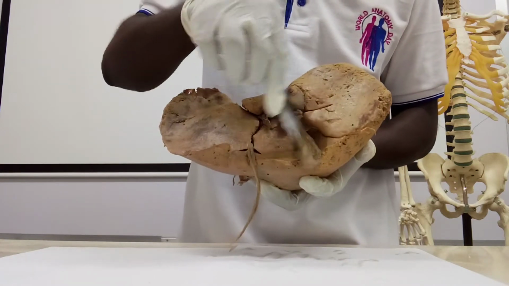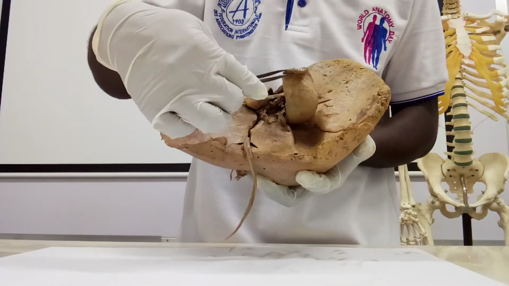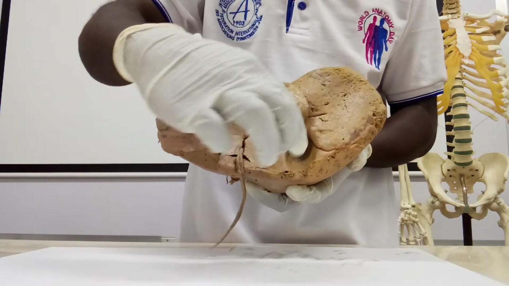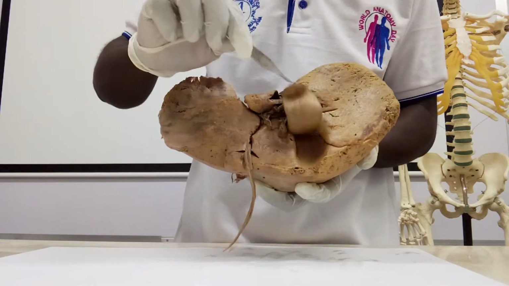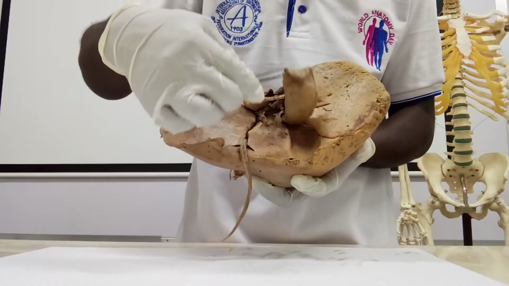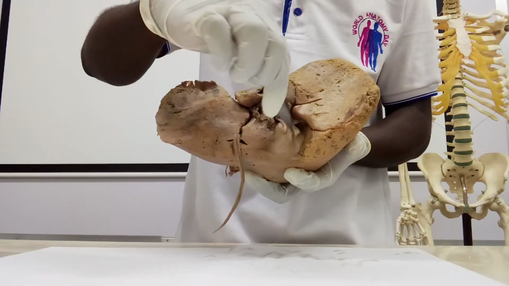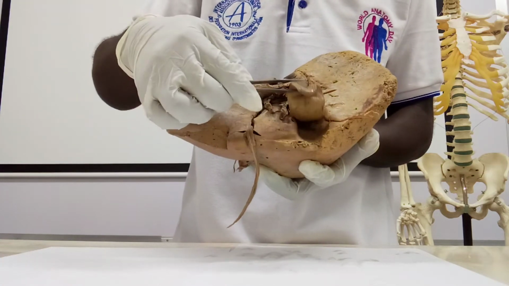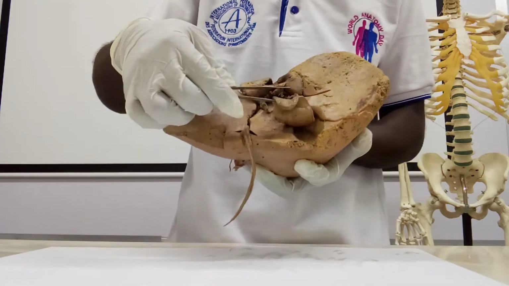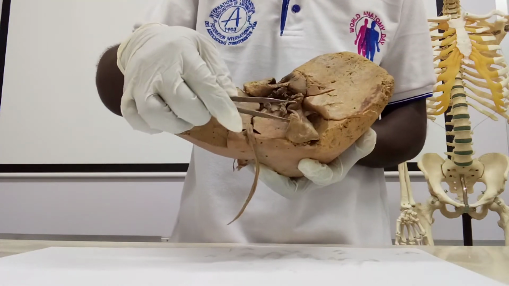It's also bounded on the right by this area, that's the fossa for the gallbladder. So this is the gallbladder, fossa for the gallbladder. Remember that the gallbladder is a circular structure. It's one of the accessory organs of the digestive system.